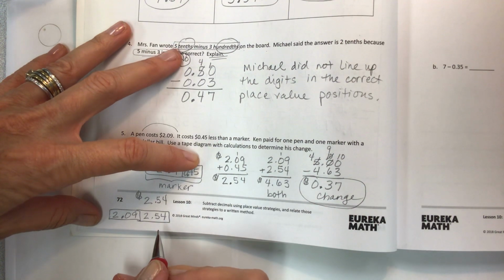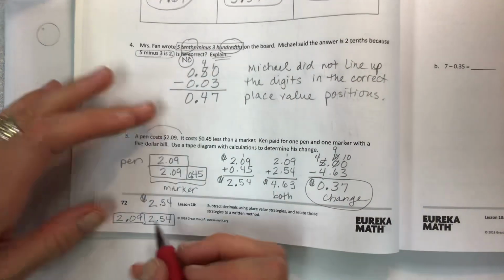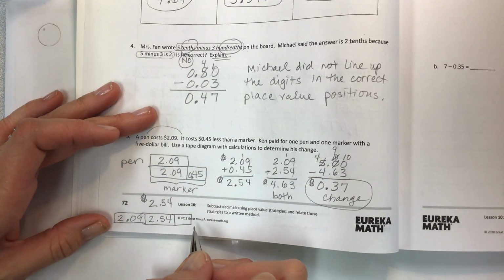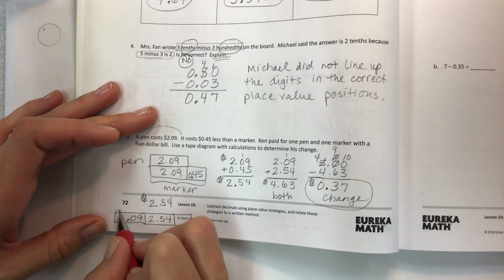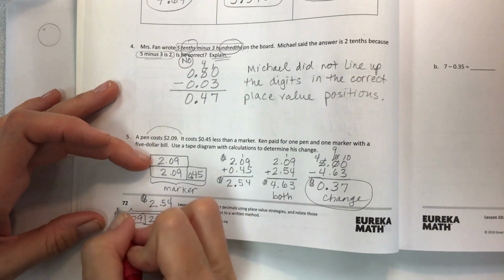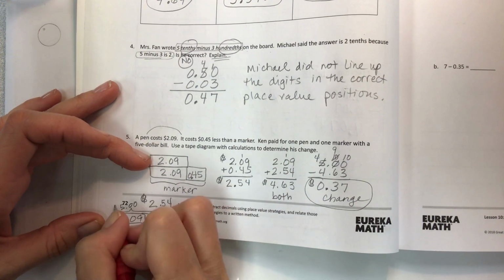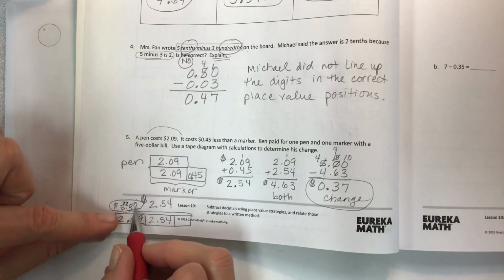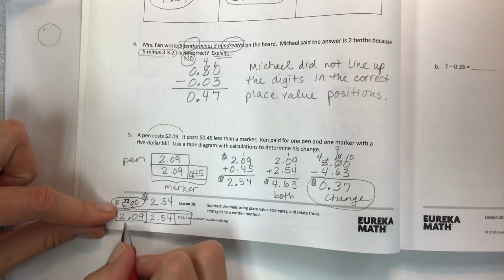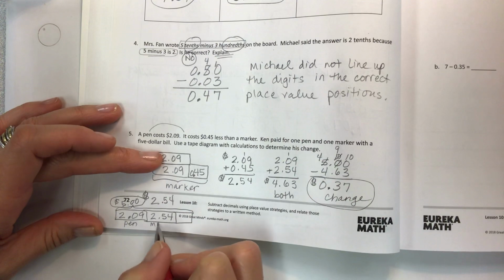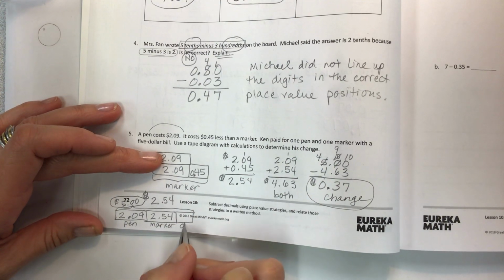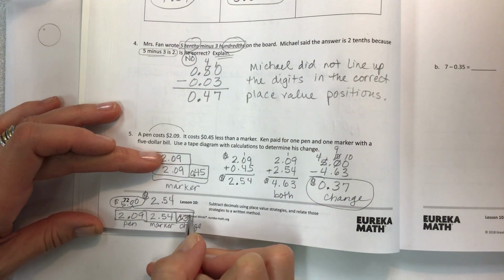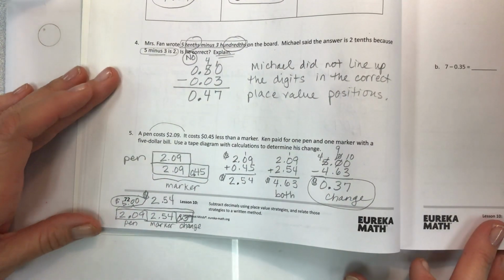And the cost of both of those would be $463, but it's going to go right over here onto the Great Minds. The 5, and you'll get into these. I'm so sorry it's so smashed in here. The total amount would be the $5 with pen, marker, and change. And that all should add up to the $5.